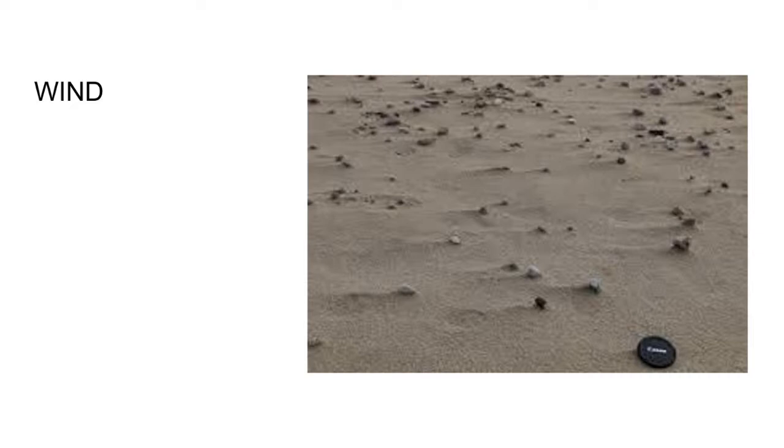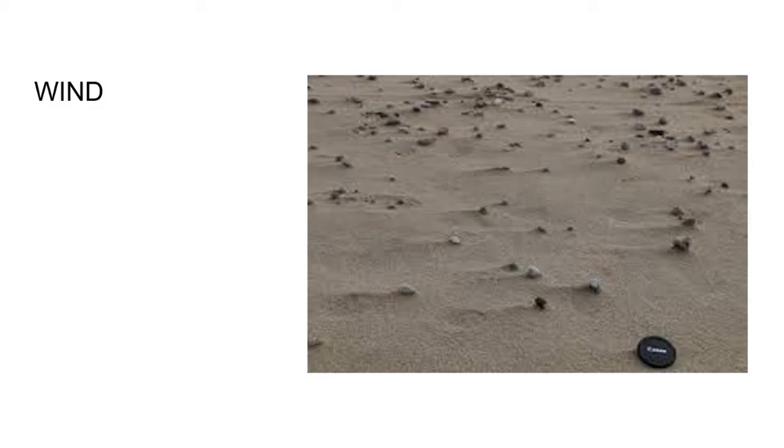On this first image, you can see that there are bigger pebbles and there is sand. And if you look closely, you can actually tell from which direction the wind had blown prior to this picture being taken. So if you were to guess, which way is it blowing? Would it be blowing from right to left or left to right? If you said from right to left, you are correct.